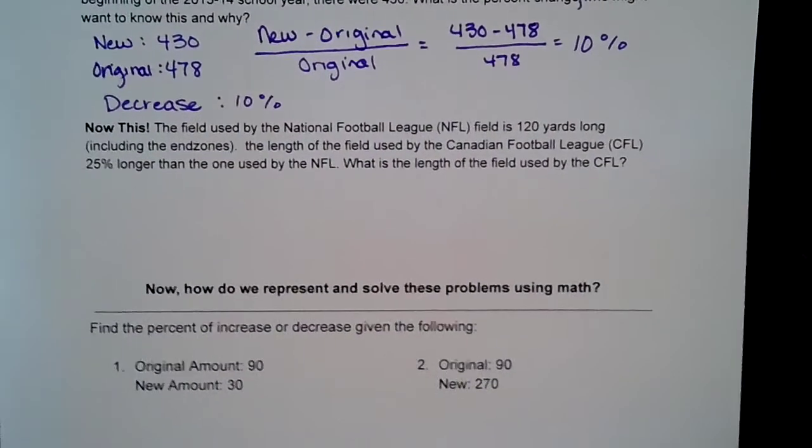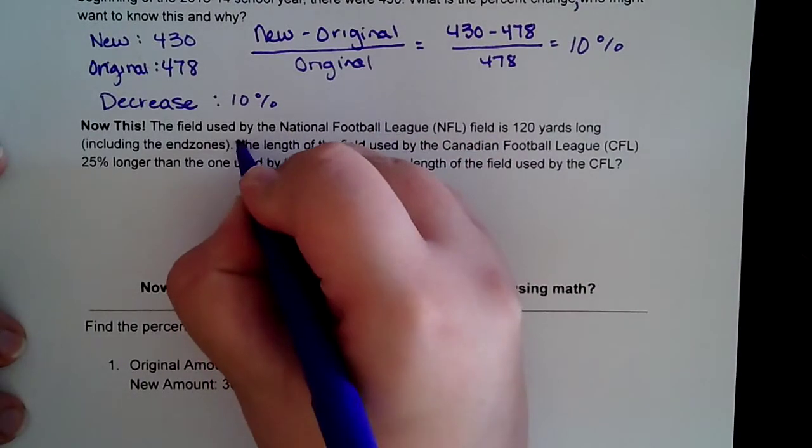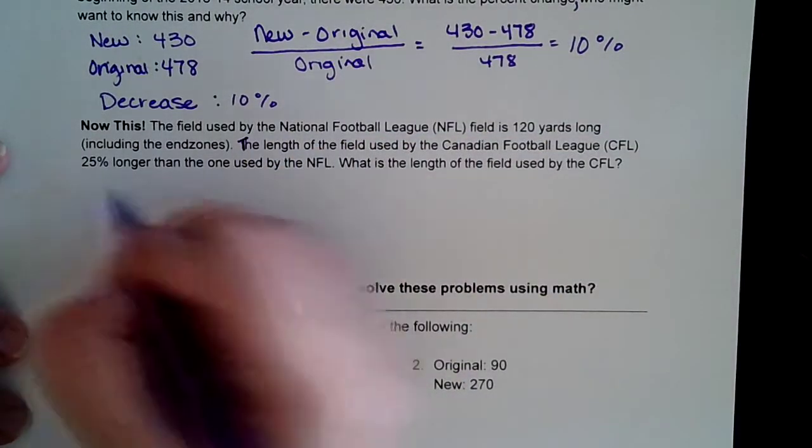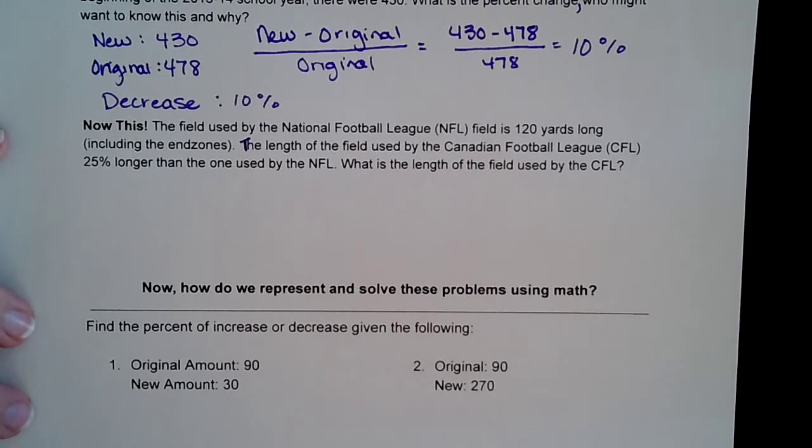Let's see another one. The field used by the National Football League is 120 yards long, including the end zones. The length of the field used by the Canadian Football League is 25% longer than the one used by the NFL. So what is the length of the field used by the CFL? Well, right off the bat, I can't put a new and original down because neither one of them is necessarily new.